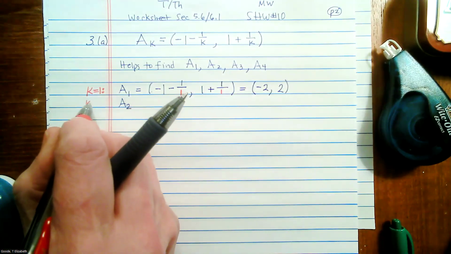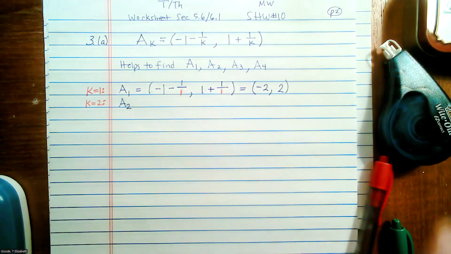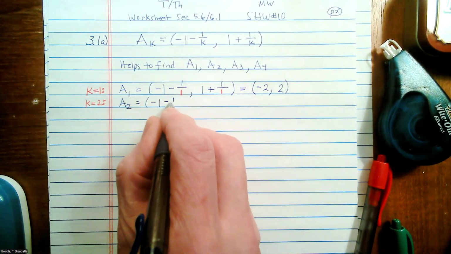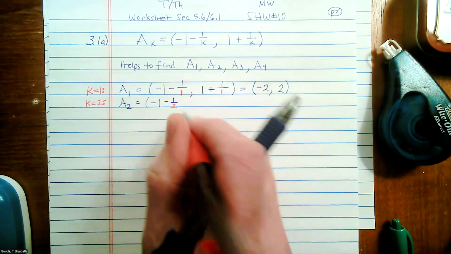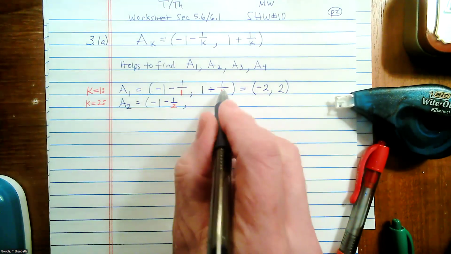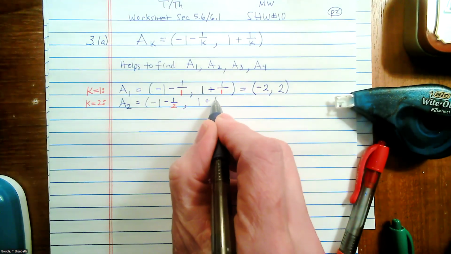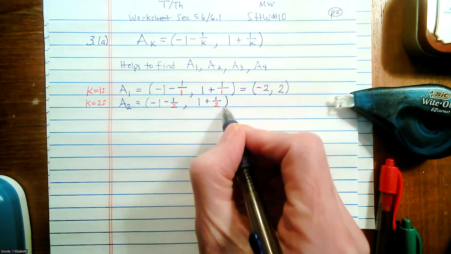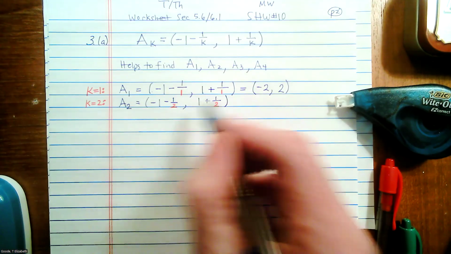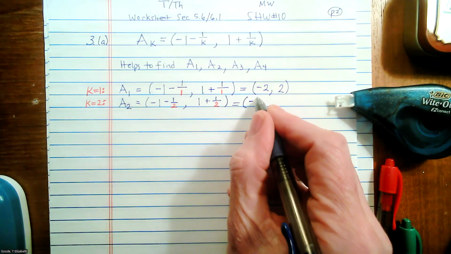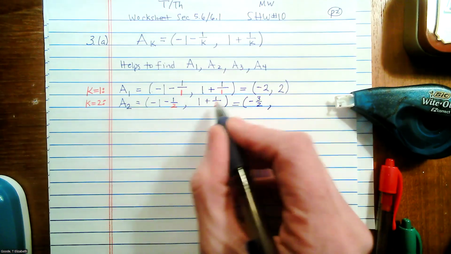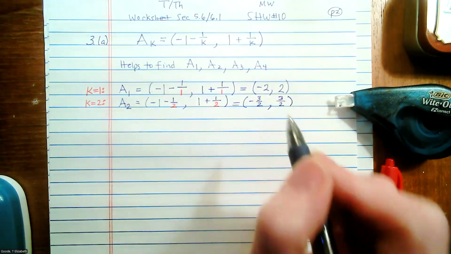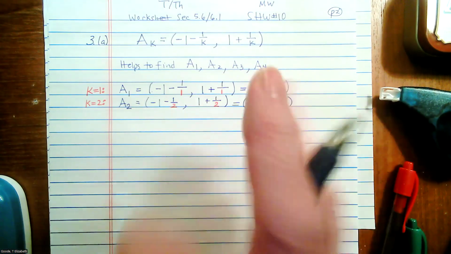So when K is 2, let's take a look. We've got minus 1 over 2, right? And then here we've got 1 plus 1 over 2. Well, minus 1 minus a half is minus 3 halves. And then this, of course, is positive 3 halves. I'm going to use fractions because they're more exact when you have thirds and stuff.